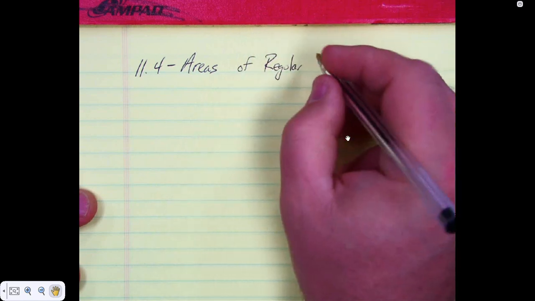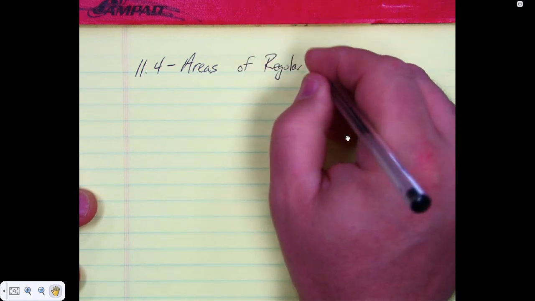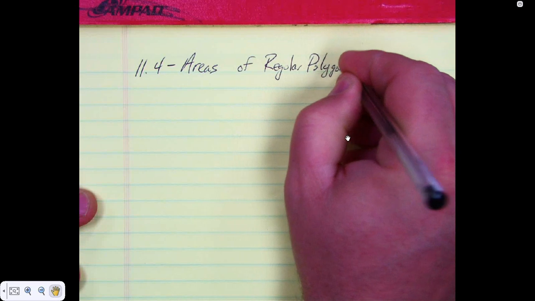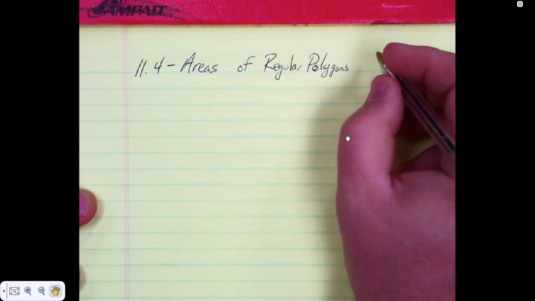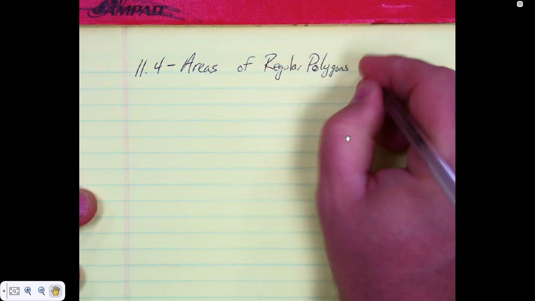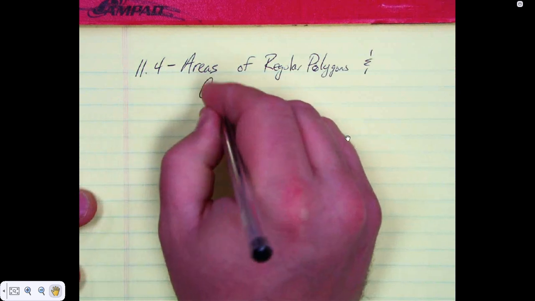Areas of regular polygons and composite figures.